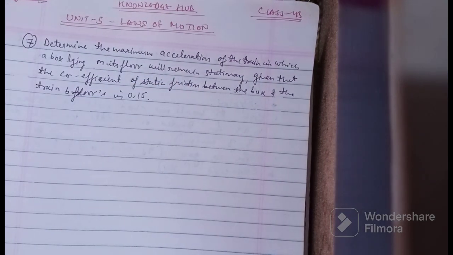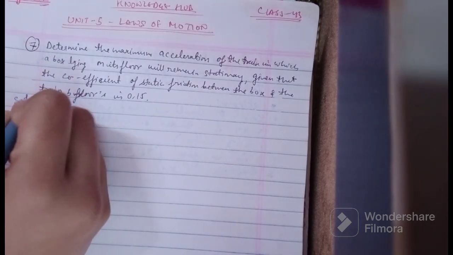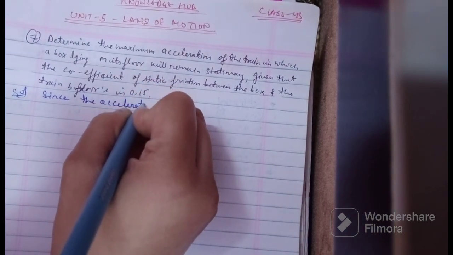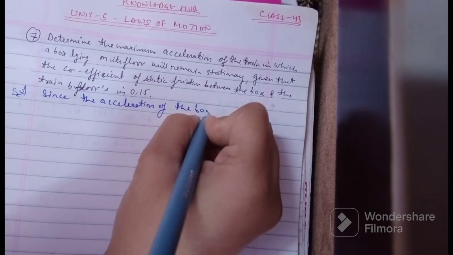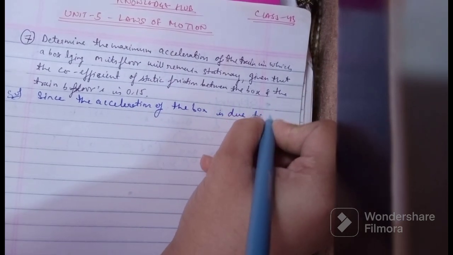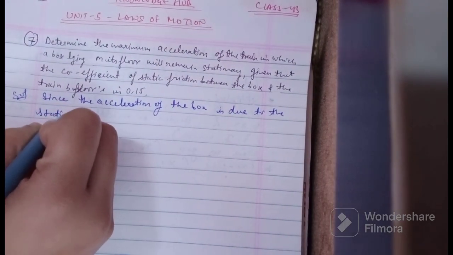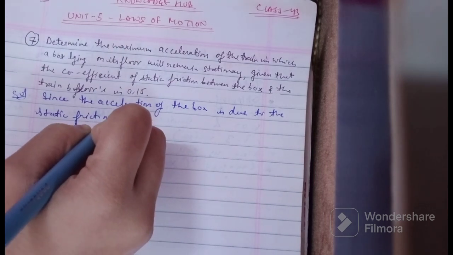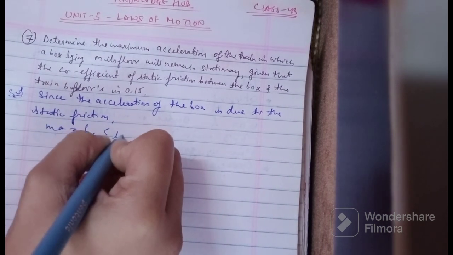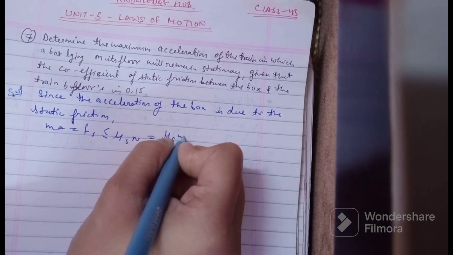Now we find the solution. Since the acceleration of the box is due to the static friction, ma = Fs is less than or equal to mu_s N, that is mu_s m g.